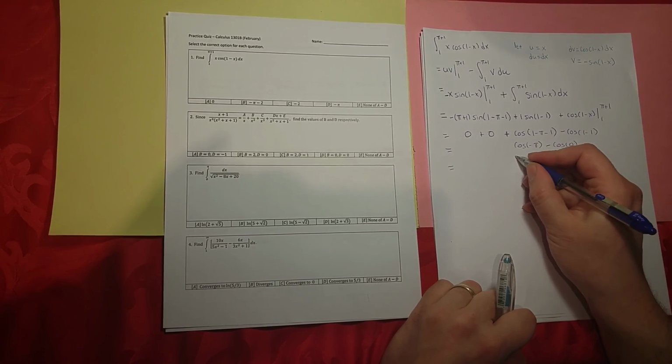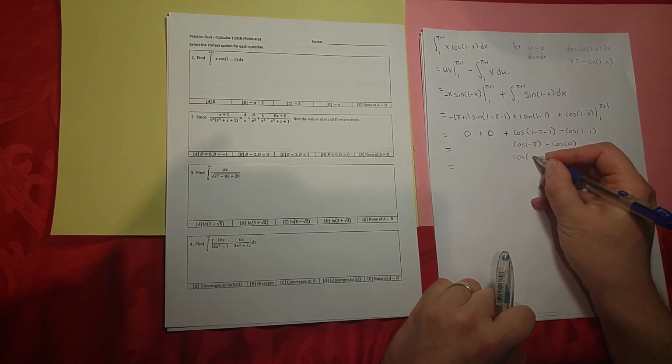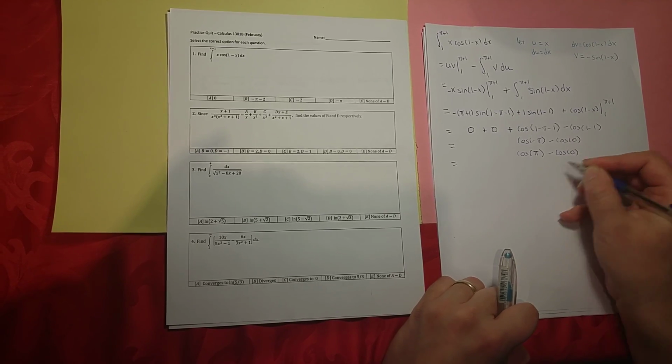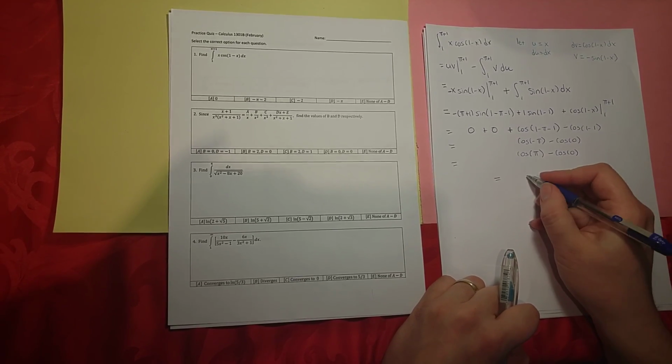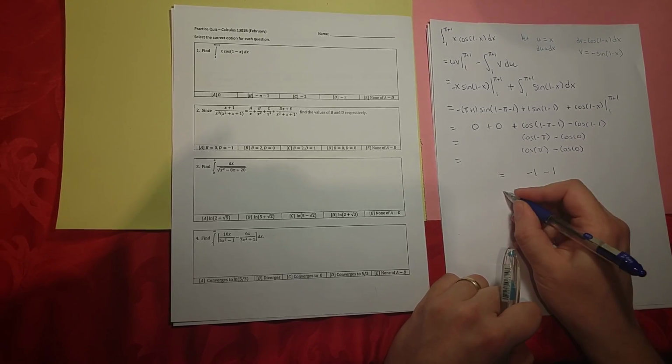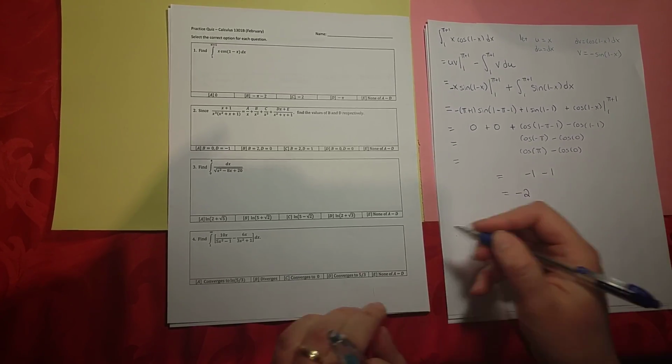And cosine is an even function, so cos of negative pi is the same as cos of positive pi, minus cos of 0. And now we'll sub everything in. Cos of pi is negative 1. Cos of 0 is 1. It's being subtracted. So we get negative 2. Choice C.